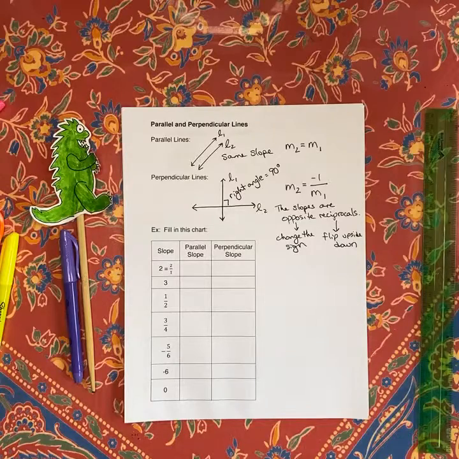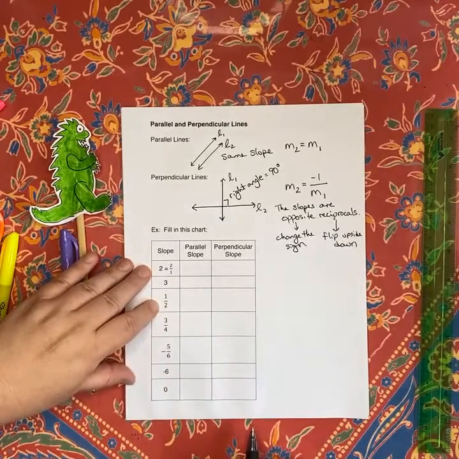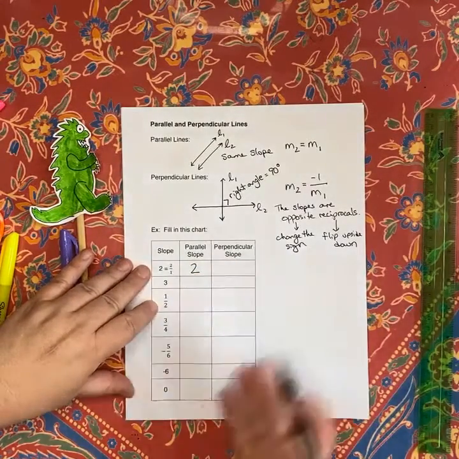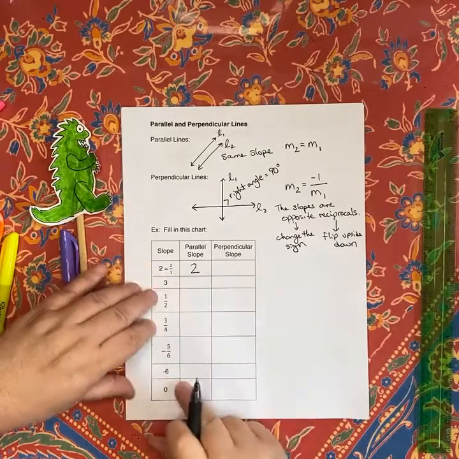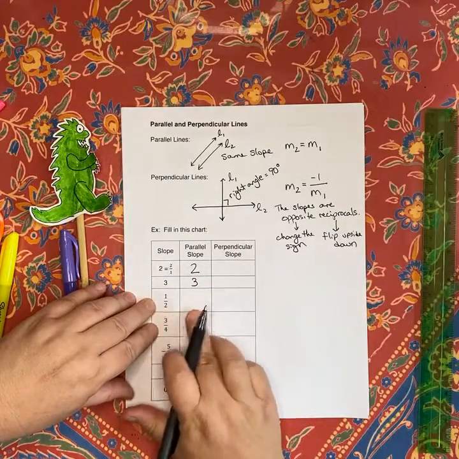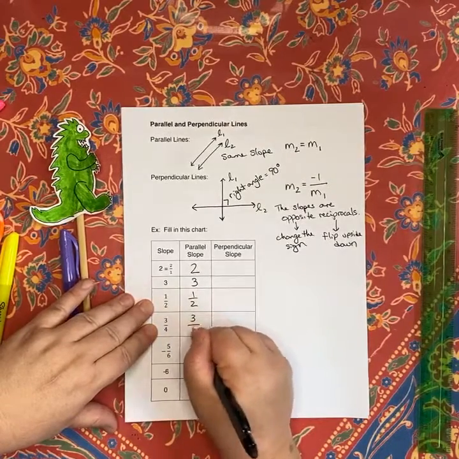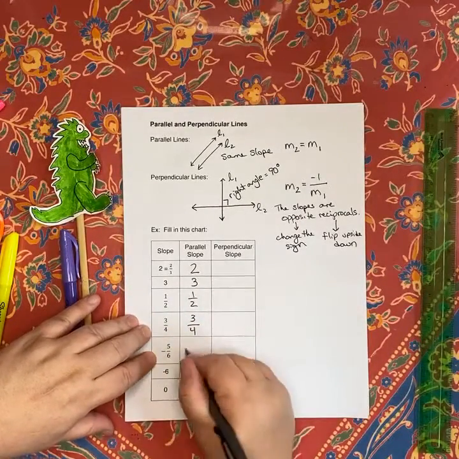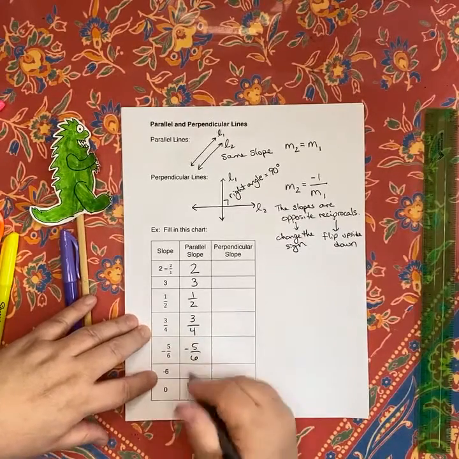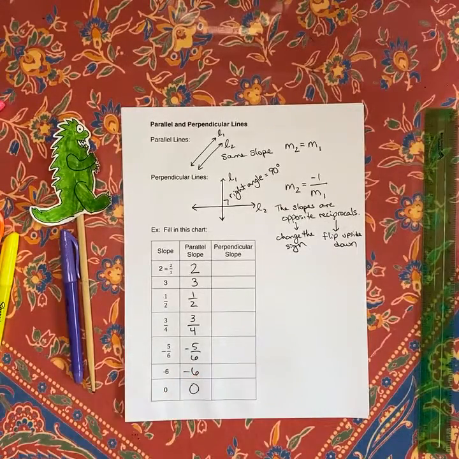Okay, so instead of coming up with other things, I figured a chart would be the easiest way. So if the slope is 2, which is 2 over 1, what's the parallel slope? Well, the parallel slope is easy. It's 2. It just matches. These two should be the same. Same thing here. Slope is 3. Parallel slope is 3. Slope is 1/2. Parallel slope is 1/2. 3/4. 3/4. Right? Parallel slope is exactly the same. -5/6. Awesome. -6, -6, 0, 0, life is good. These two columns should match.